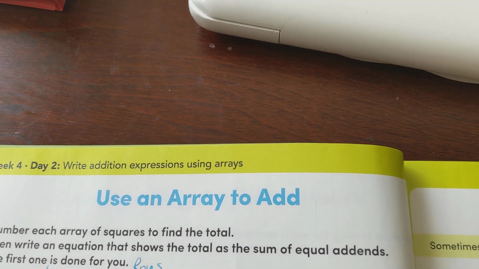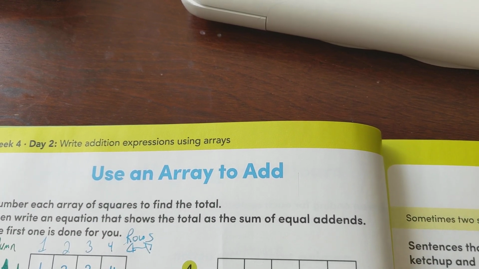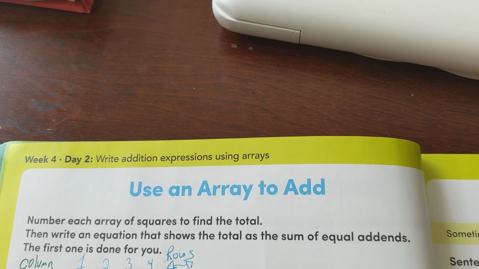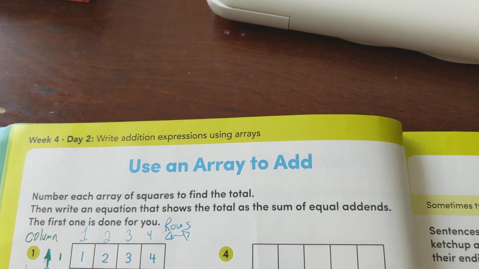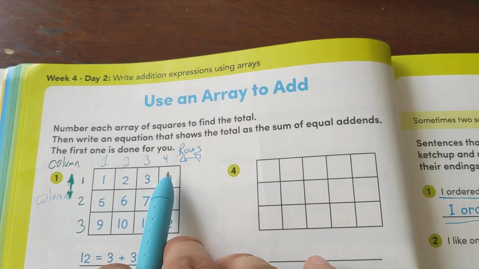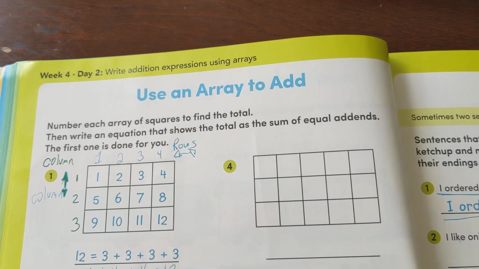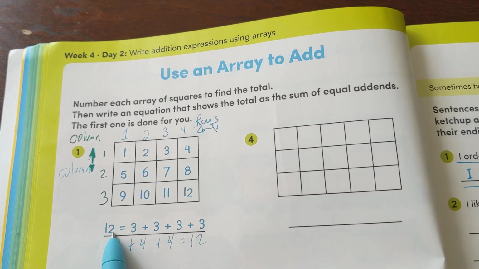We're going to talk about arrays, which you did one yesterday on your Seesaw activities, so hopefully the information's a little fresh in your mind. Now, the arrays, you just need to find the total, and it does the first one for you. You just need to count the squares, really. 1, 2, 3, 4, 5, 6, 7, 8, 9, 10, 11, 12. And then here's your total.